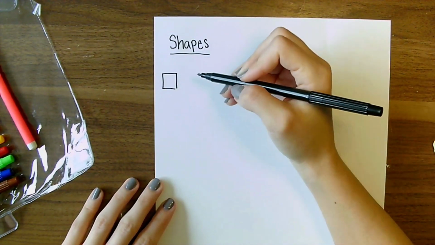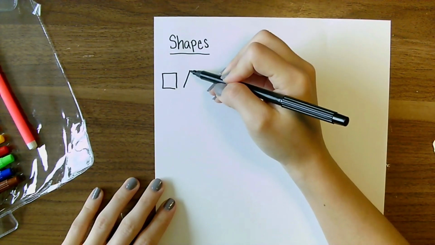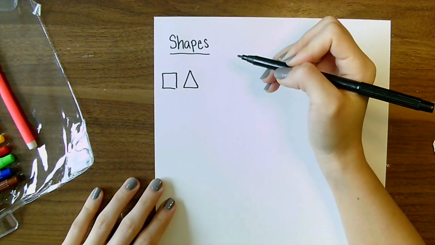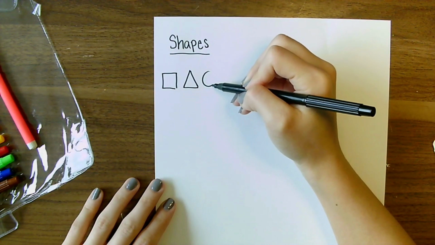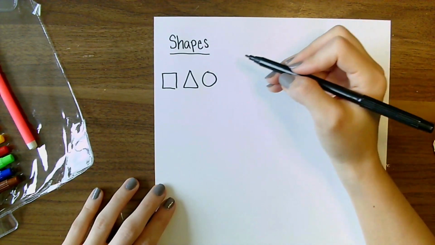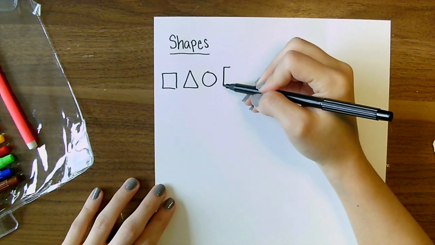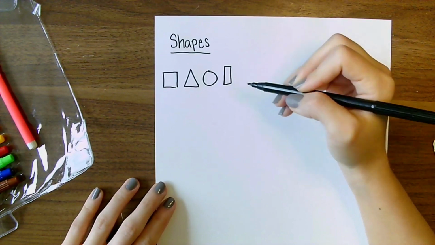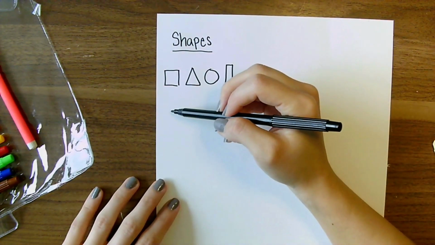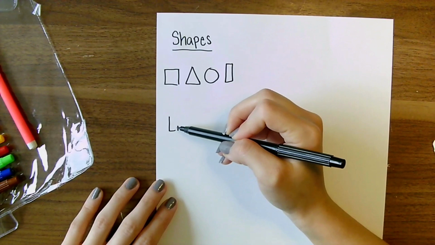So, if you'd like to, you can draw along with me. You can grab a piece of paper and maybe just draw out a few different shapes that you know. So, for example, I'm drawing a square, triangle, circle, and a rectangle just to practice, just to get warmed up a little bit. All right, so that's the easiest part of this drawing.